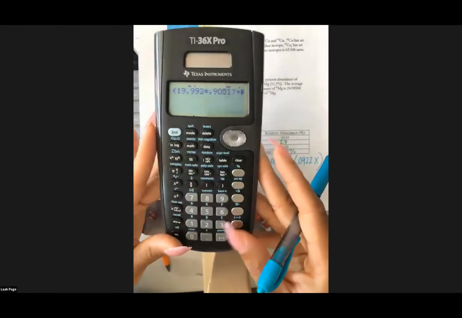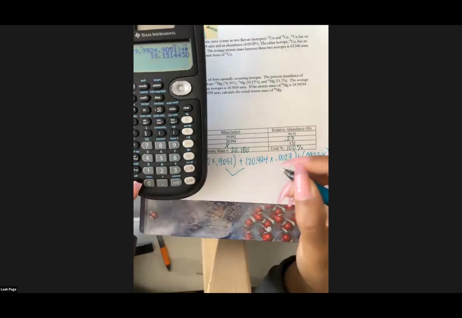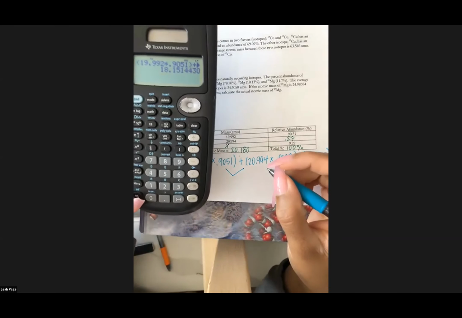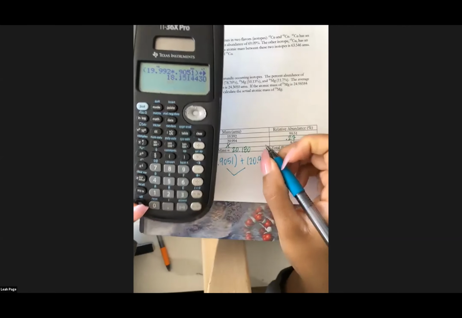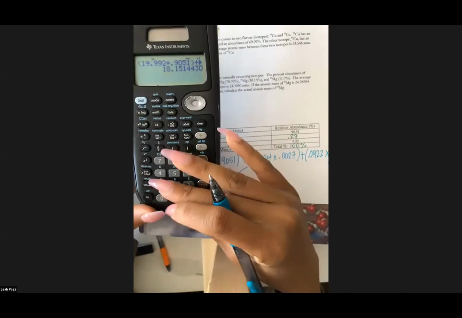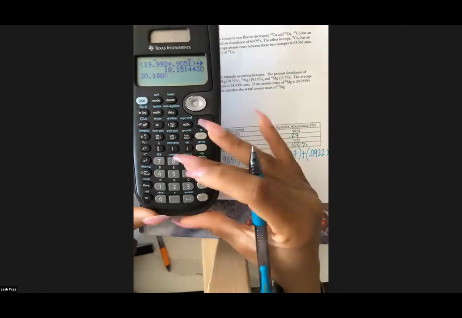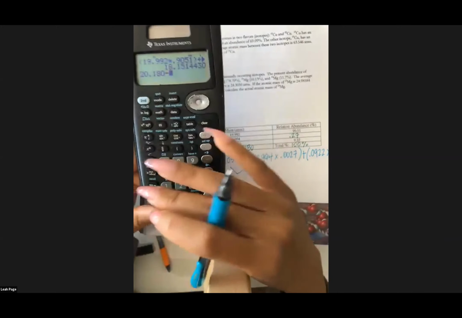So I'm going to get an answer for those two numbers. These two numbers, I'm assuming, needed two decimal places. And then I'm going to subtract this number, this 20.180, from the answer.